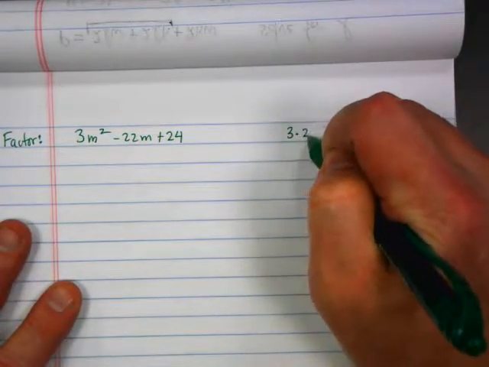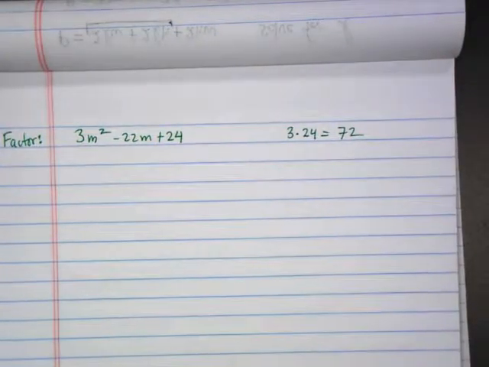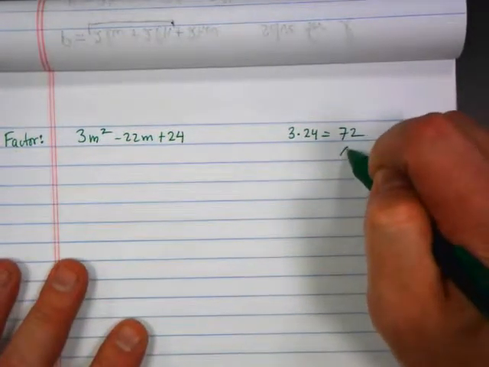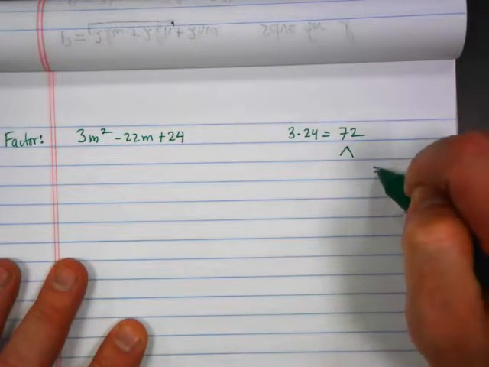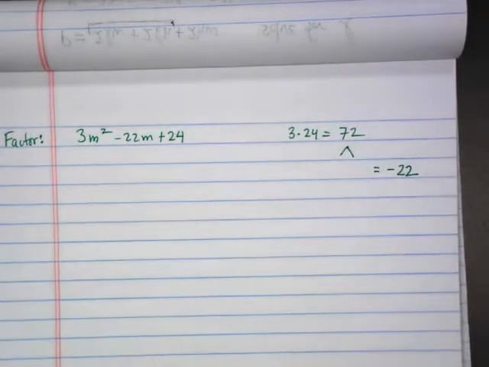3 times 24 happens to be 72. 72 isn't the answer for every problem, by the way. I just happened to pick 2 problems where you get 72. That's awkward. We'll do another one where you don't get 72. Okay, so now, can we split up the number 72 to make the 2 pieces add to be a negative 22?